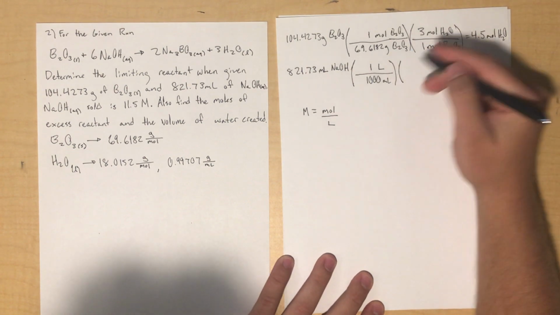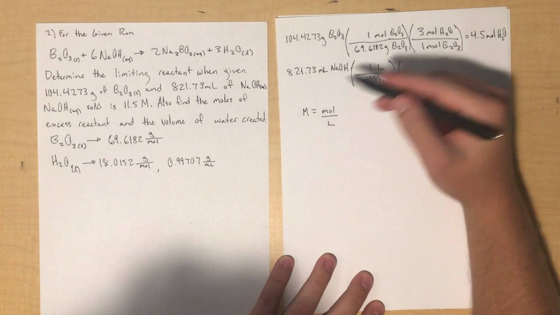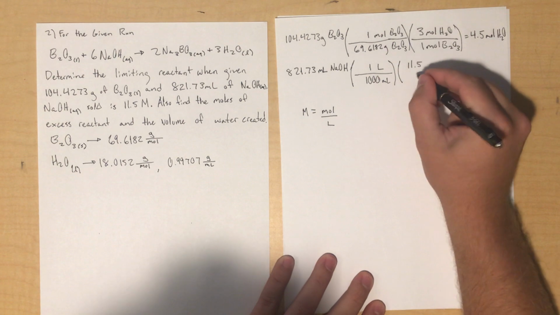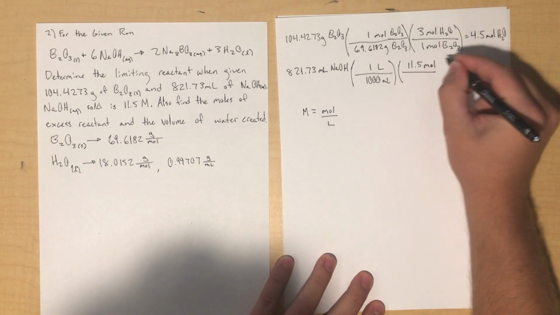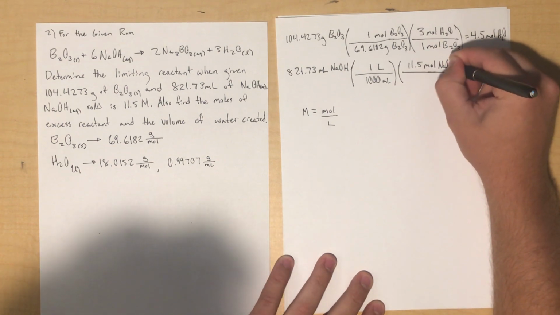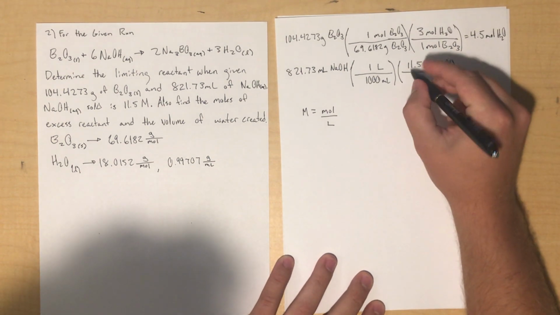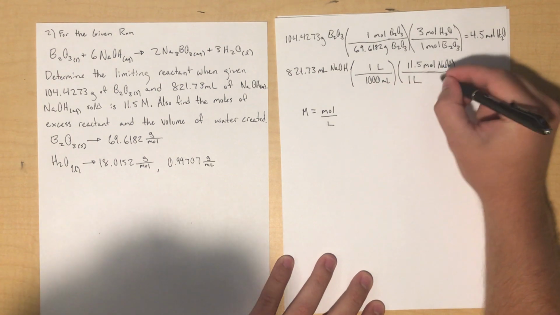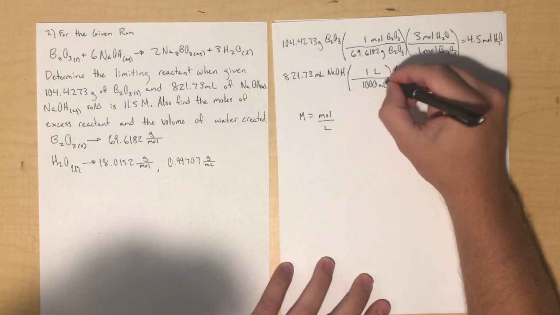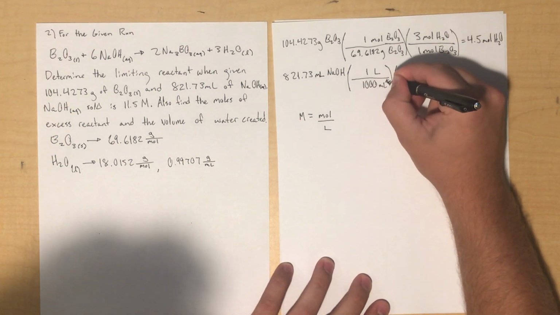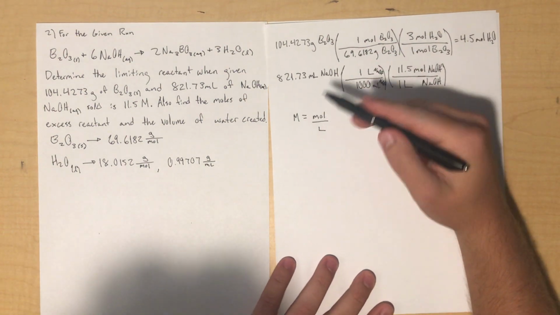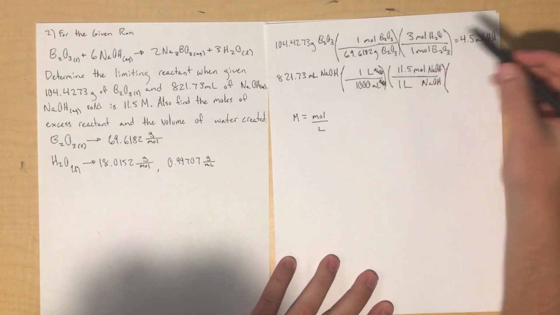When we take our molar concentration there, it's already in the right position: moles NaOH per liter NaOH. Then we have to look at the coefficients here.